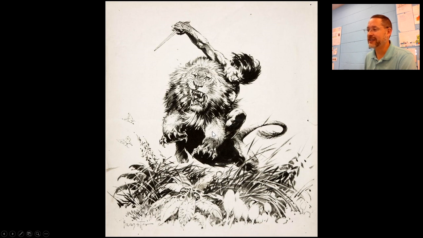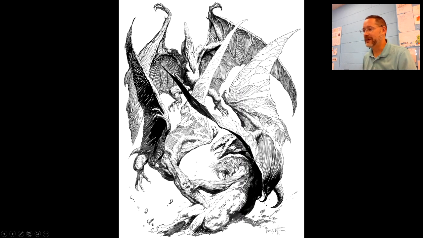There's light falling on the top of the lion's legs. Light on this side of Tarzan's face, up along his arm. The light's all up there, but underneath where it's dark, it's darker, and in between there's somewhere in the middle. The lines aren't super close together, but they're not super far apart. So here's another one by Frank Frazetta.